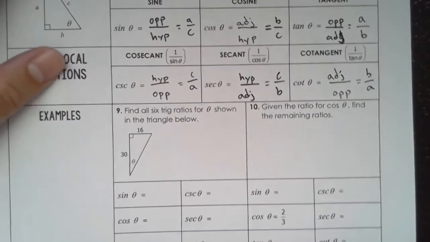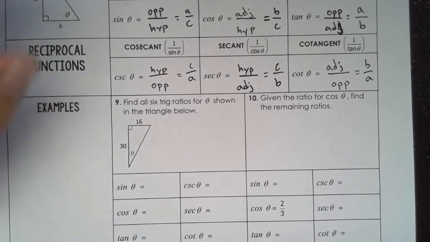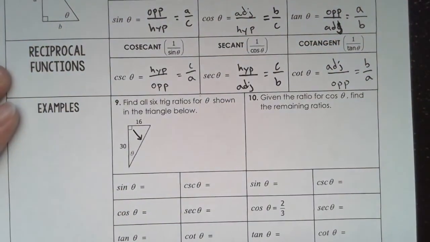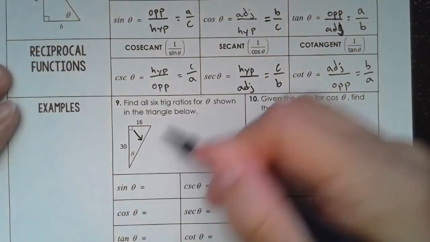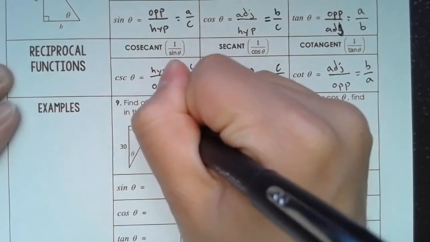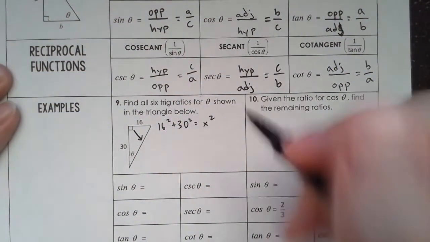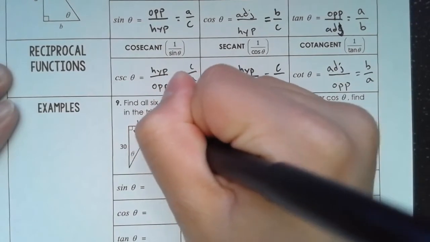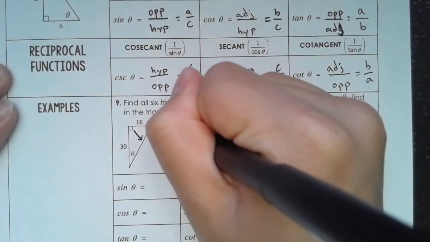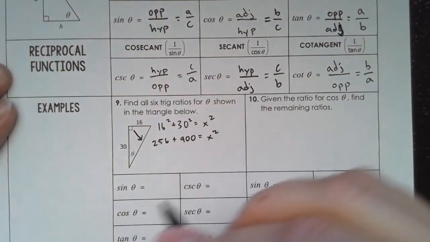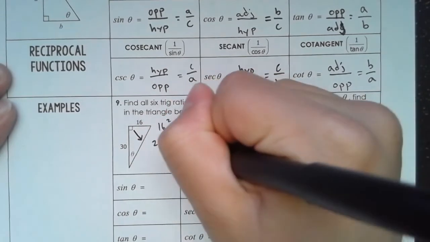Here are some examples. It says find all 6 trig ratios for theta shown in the triangle below. So we have this triangle here. The first thing we should do is maybe solve for the last side. My hypotenuse is missing, so I have 16 squared plus 30 squared is equal to, let's call it, x squared or c squared. 16 squared is 256, 30 squared is 900. When you add these two up, you get 1156, which is equal to x squared.